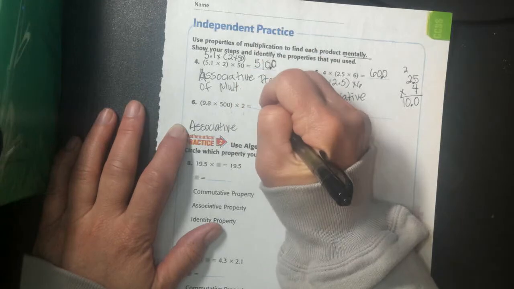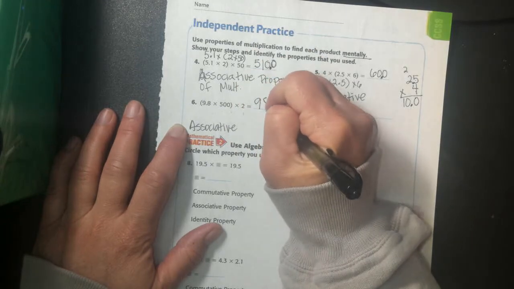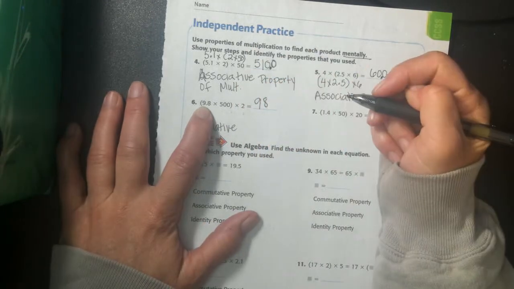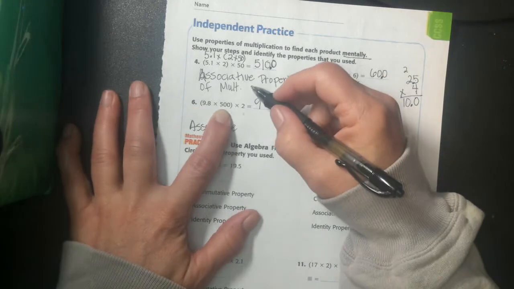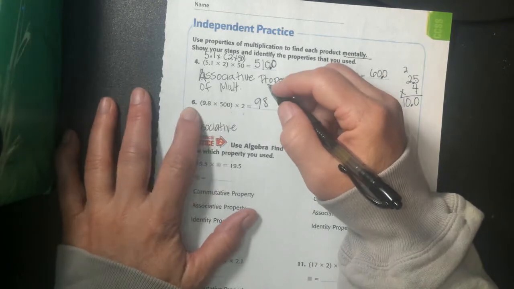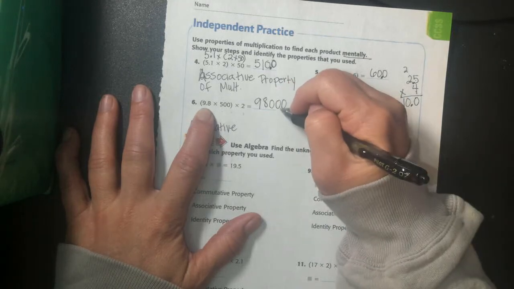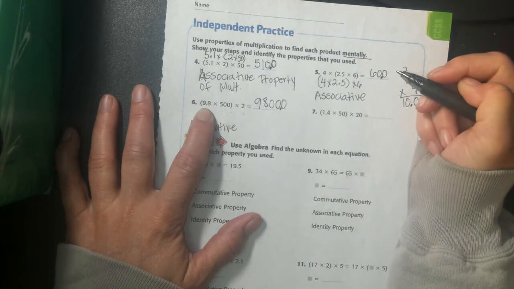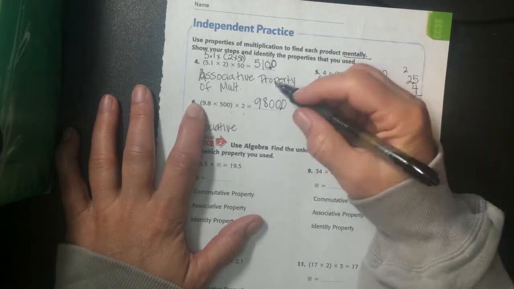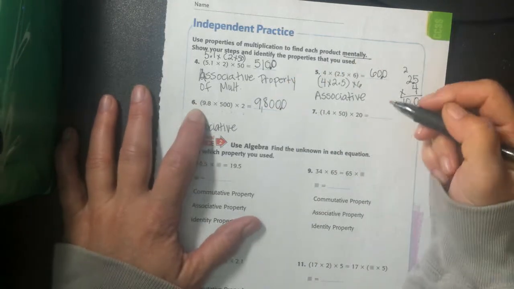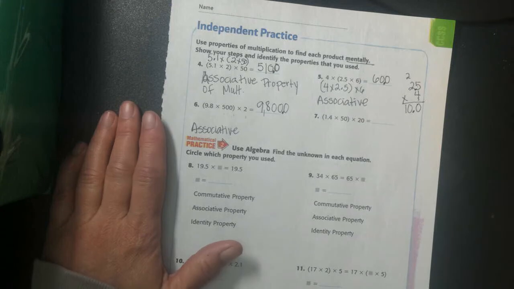So I'm going to have 9.8, but I'm not going to put my point yet because I need to do my math first. So I'm going to have 1,000 is 3 zeros. 1, 2, 3. I'm going to put one decimal place because my problem had one decimal place. My answer is 9,800. On to the next problem.